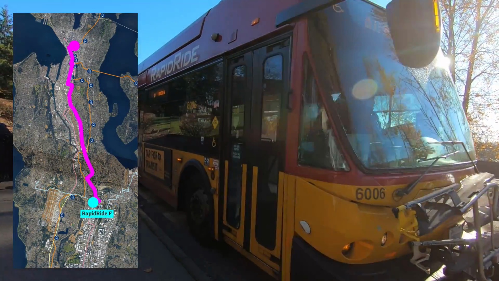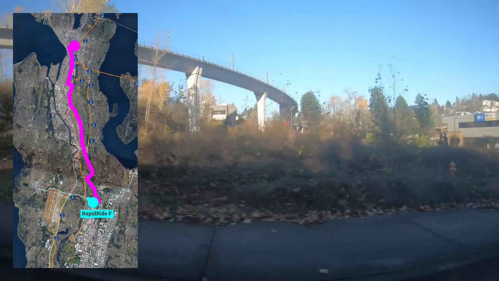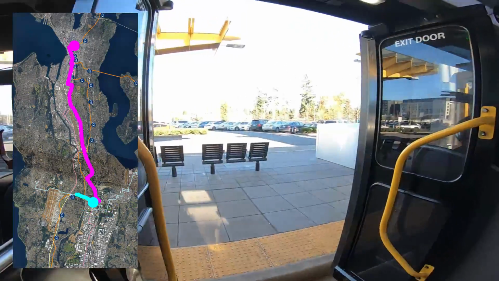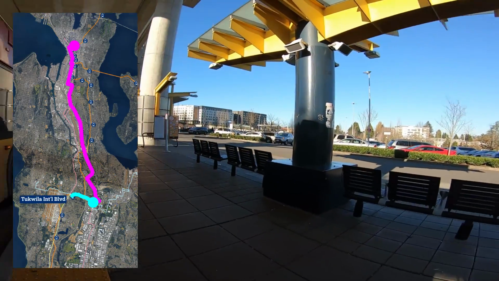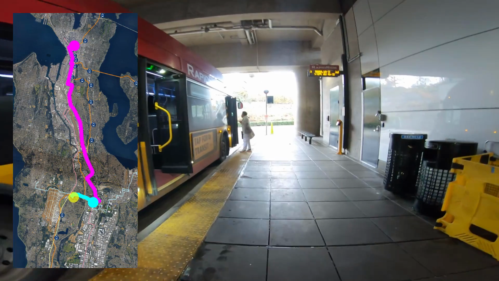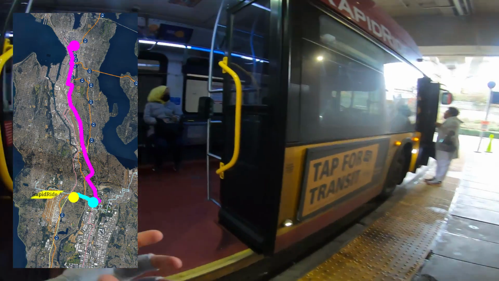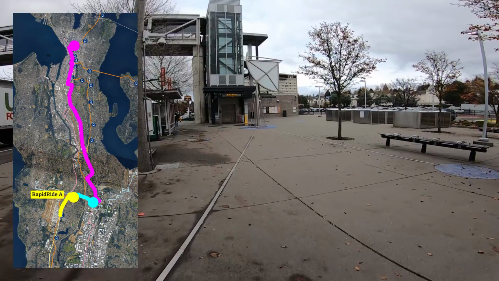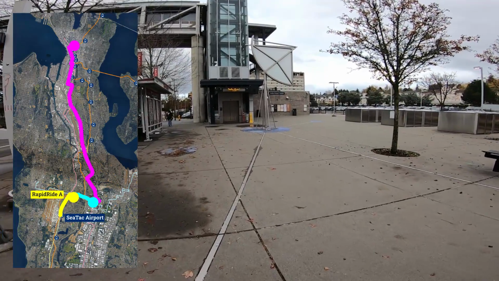We can transfer to the Rapid Ride F, heading west towards Burien. The Rapid Ride F will take us to Tukwila International Boulevard Station. From here, we'll hop on the Rapid Ride A and use the same directions as the other option to reach SeaTac Airport Station.